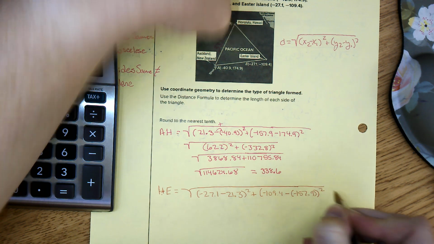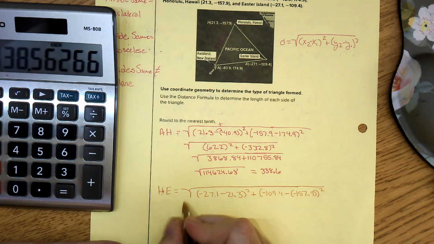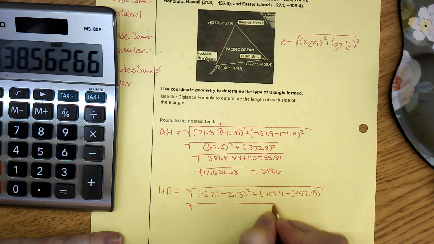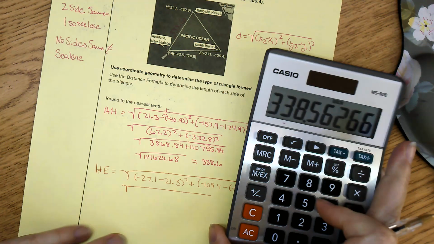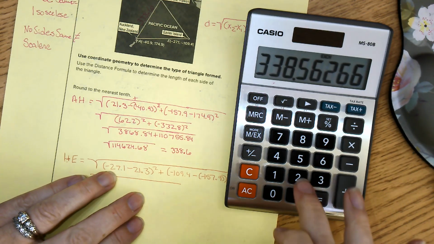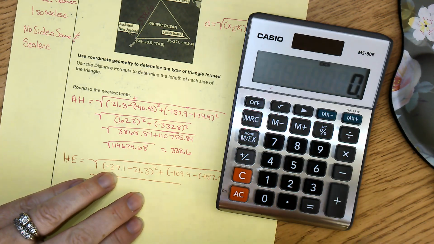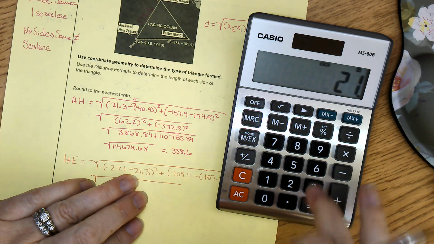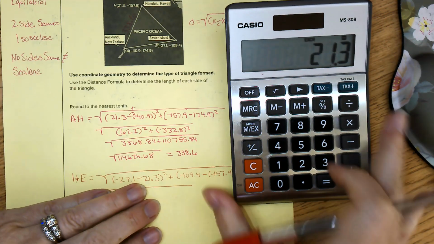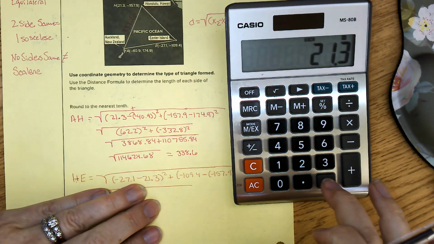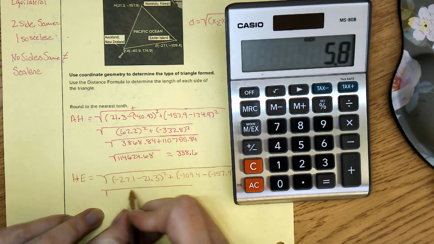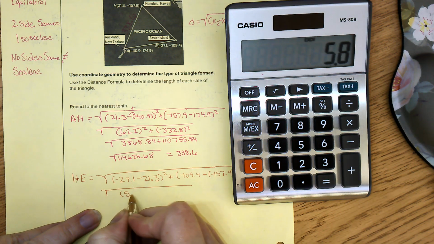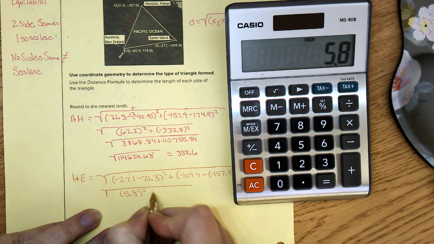Oops, squared. Okay, now let's do this math. Calculator back. 27.1 minus 21.3 is 5.8 squared.